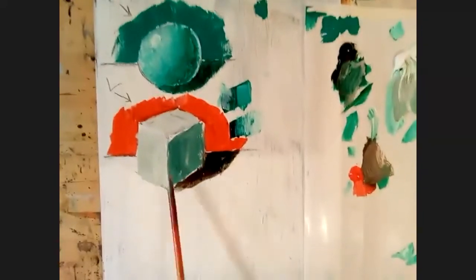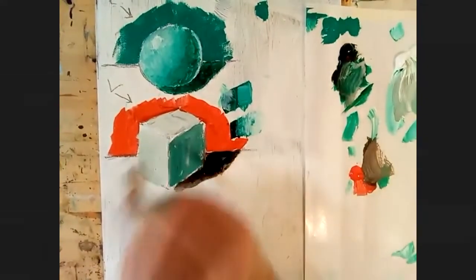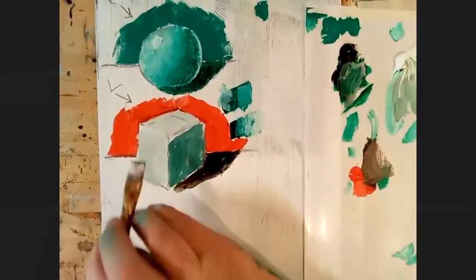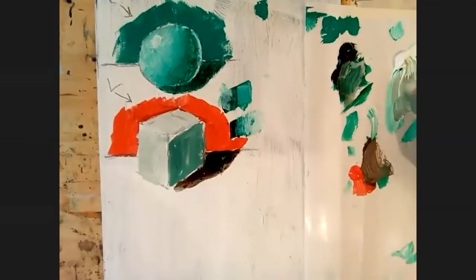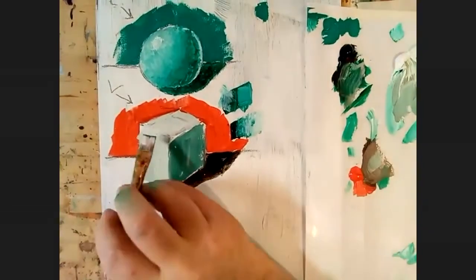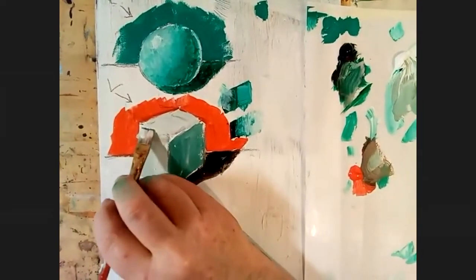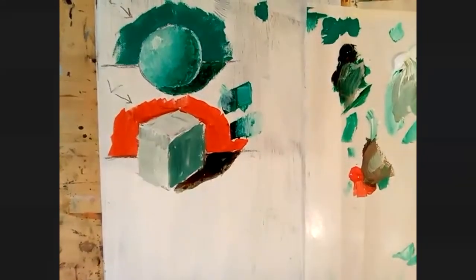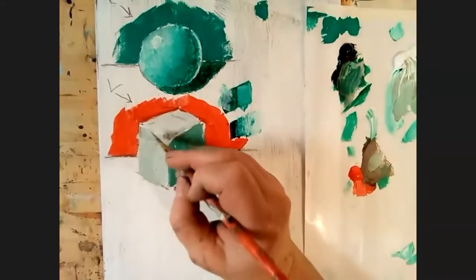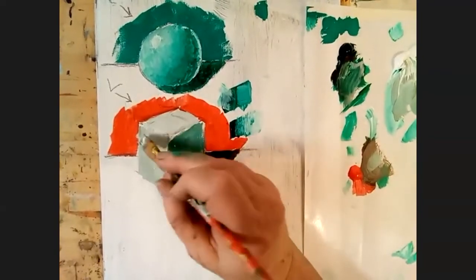And then right here, where the edge turns down, I'm gonna take a slightly darker color and soft edge it down. Not very much. Can you see that? That helps me distinguish the top from the side.